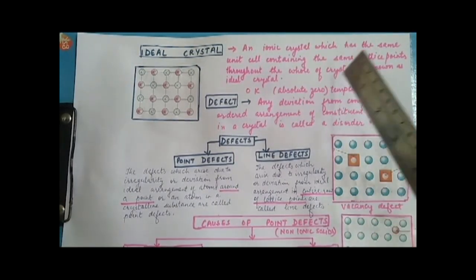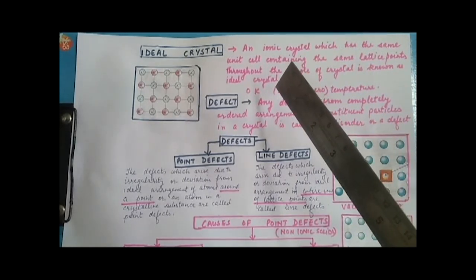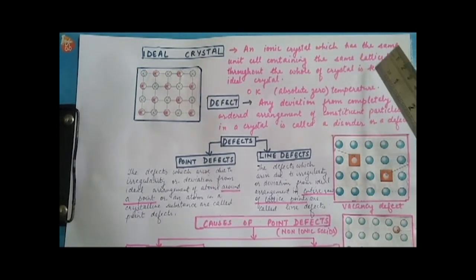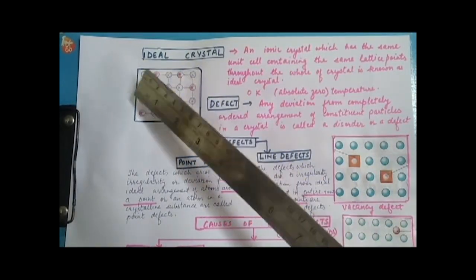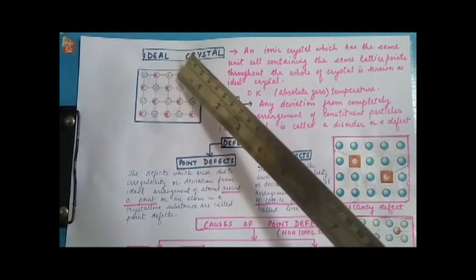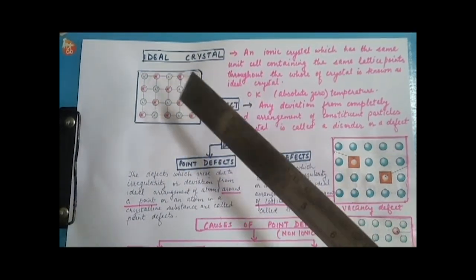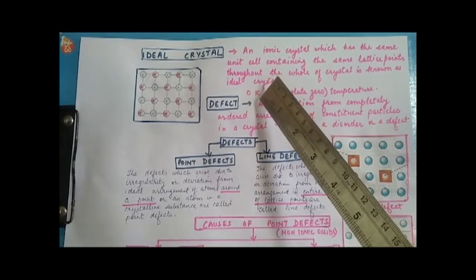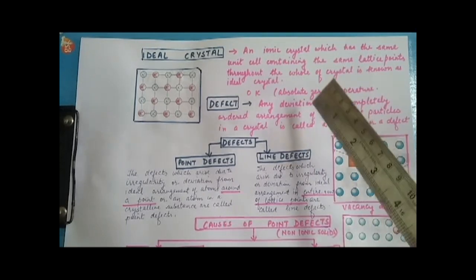An ideal crystal is a crystal which has the same unit cell containing the same lattice points throughout the whole of the crystal. All the atoms are present in their respective places. Now, an ideal crystal can be seen at 0 Kelvin, absolute zero temperature only.